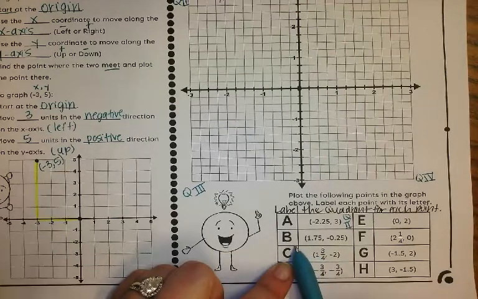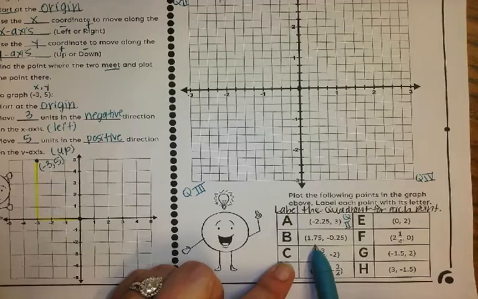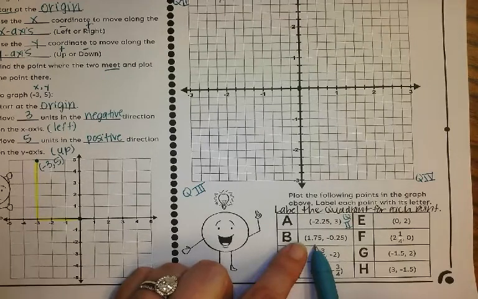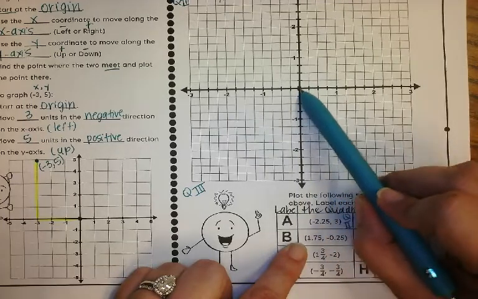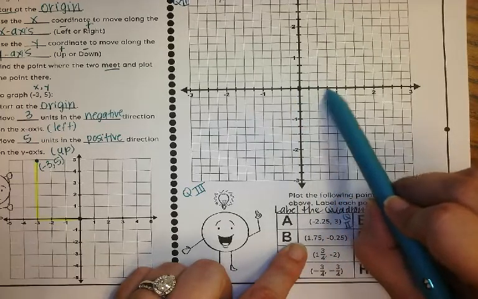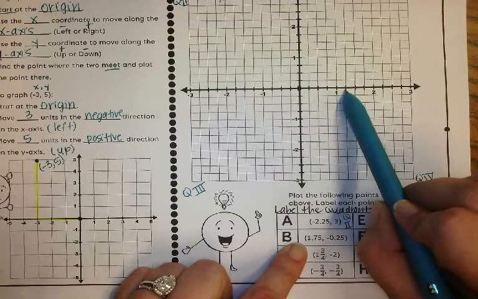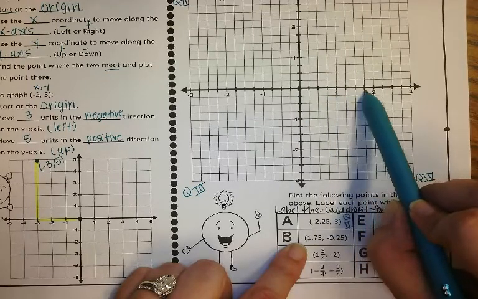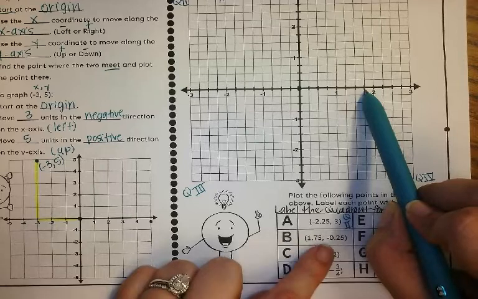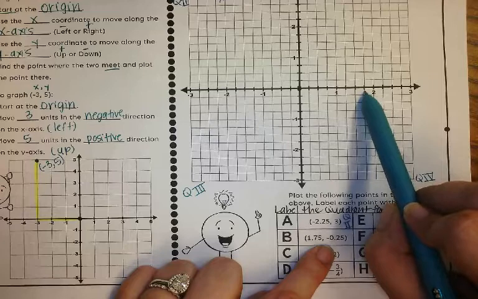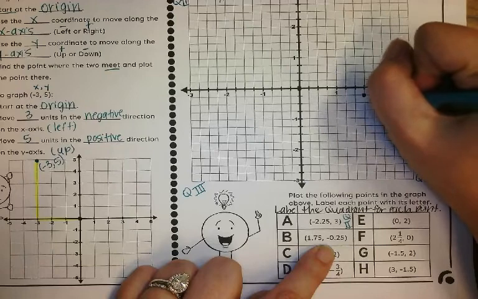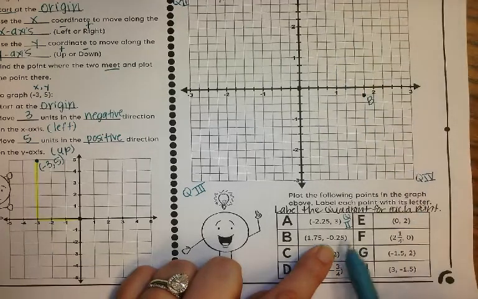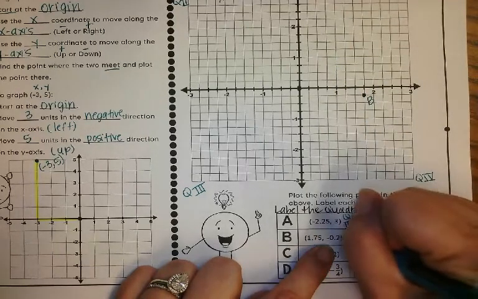For point B, our x-coordinate is positive, so we're going to move to the right on the x-axis. So starting at the origin, we want to go to +1.75. So here's +1, 1.25, 1.5, and 1.75. Our y-coordinate is negative, so we want to move down on the y-axis, and this is -0.25. So this is point B, and point B fell into quadrant 4.